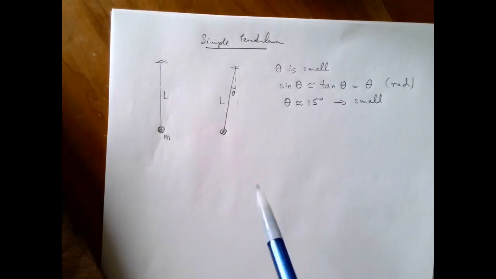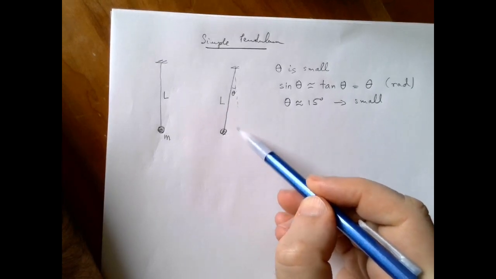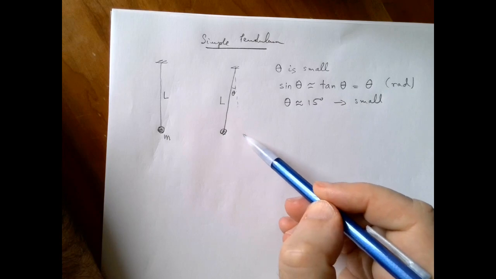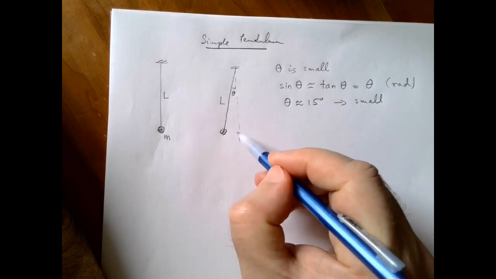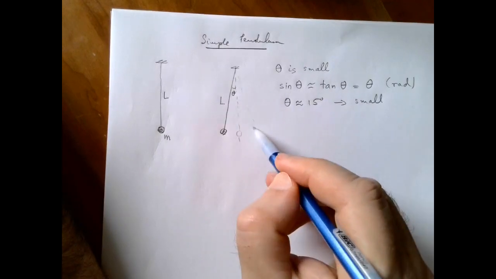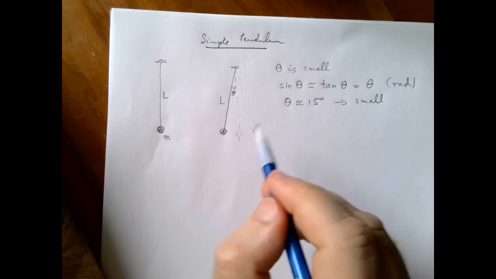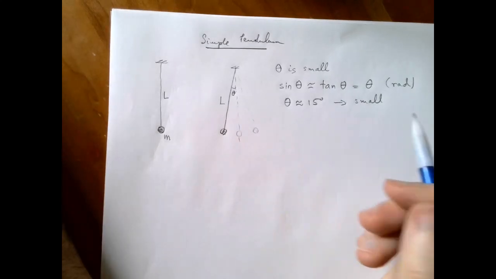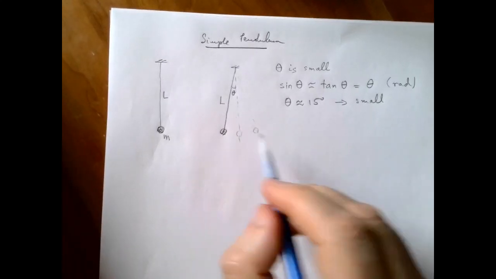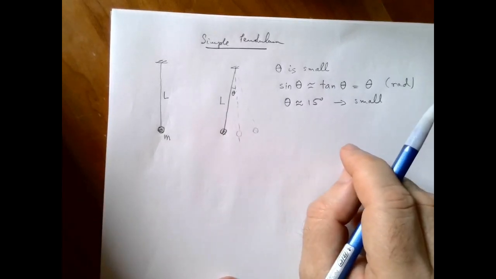Once released, the object will come back towards its equilibrium position. It will not stop because of inertia. It will go on the other side and it will come back and it will execute a harmonic motion. We'll see in a minute that this is a harmonic motion.